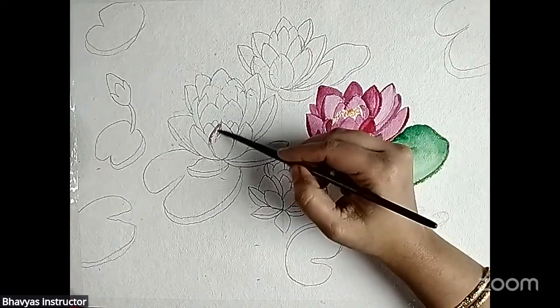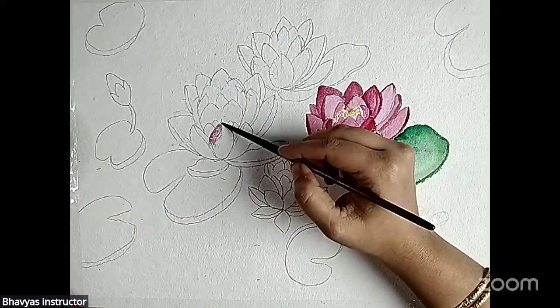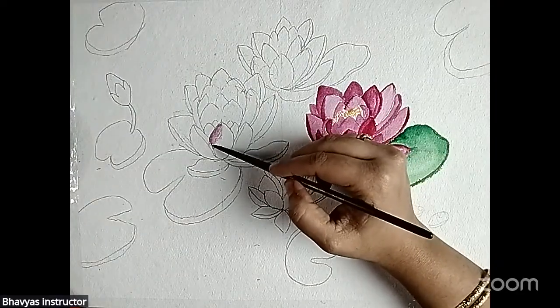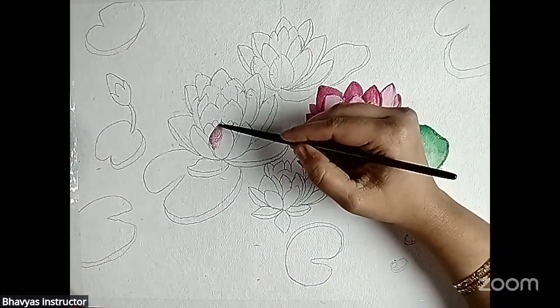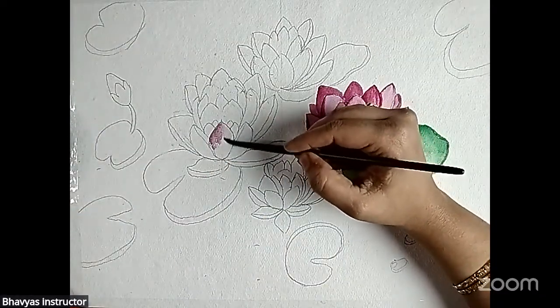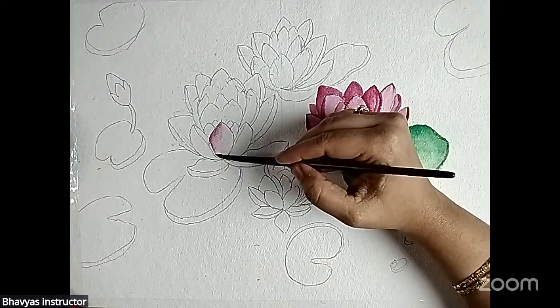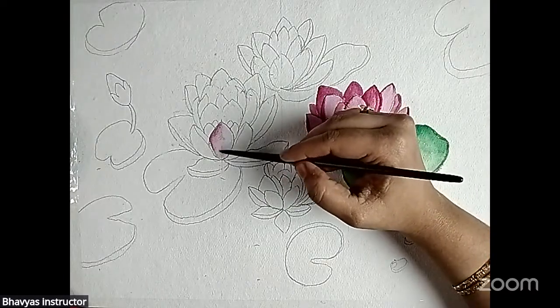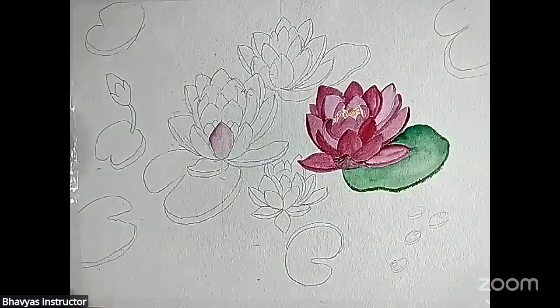I'm adding on the petal now. It should look very light, or you can mix pink color with the white color so that you will get this light pink color.